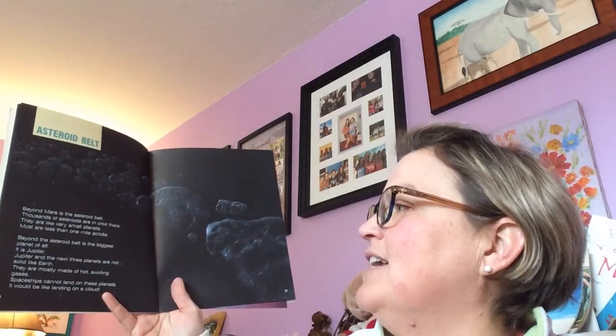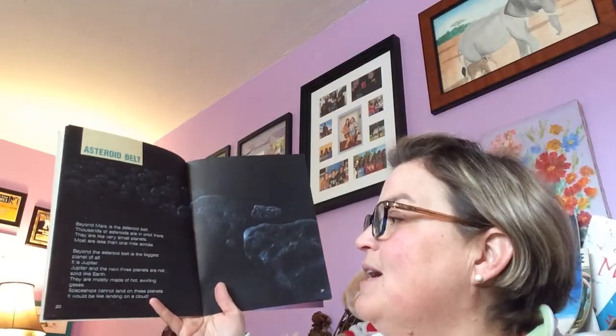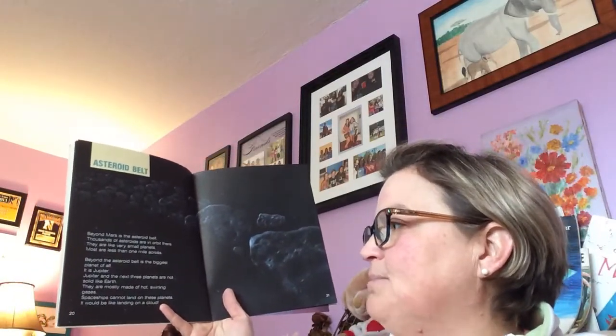Beyond Mars is the asteroid belt. Thousands of asteroids are in orbit there. They're like very small planets. Most are less than 1 mile across. Beyond the asteroid belt is the biggest planet of all.